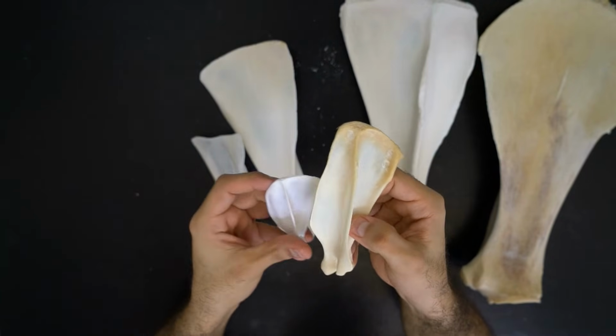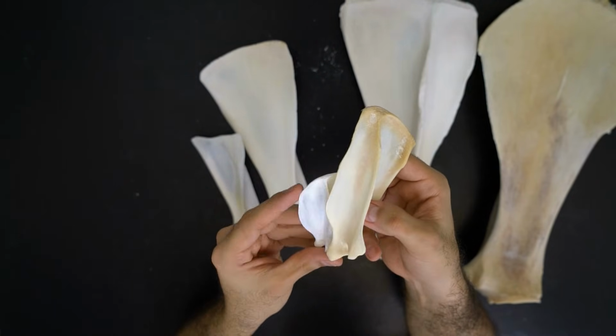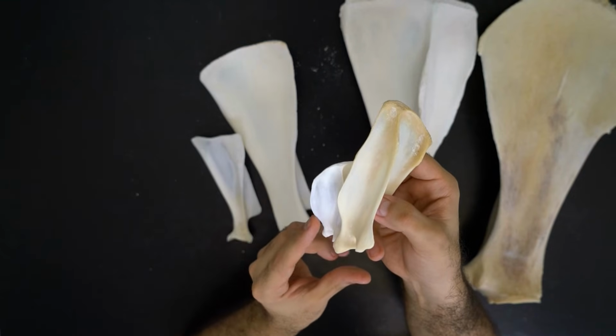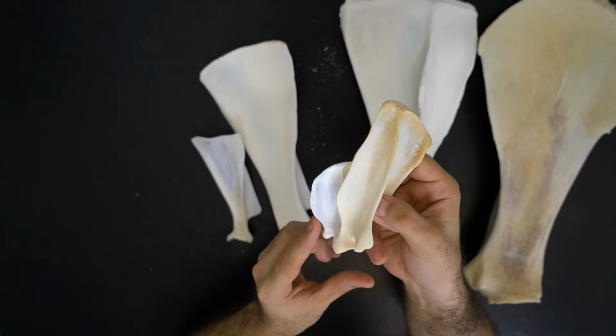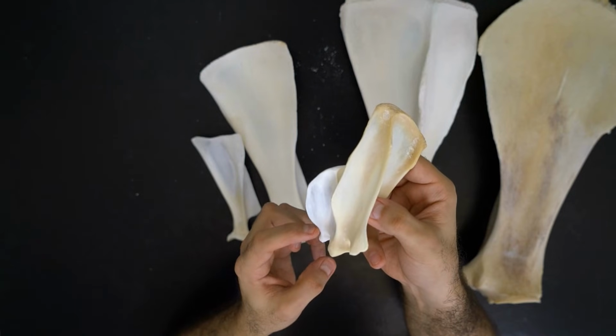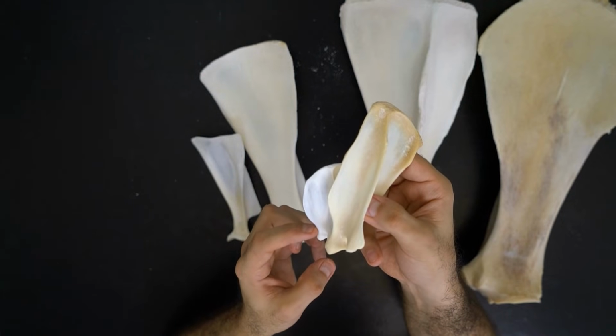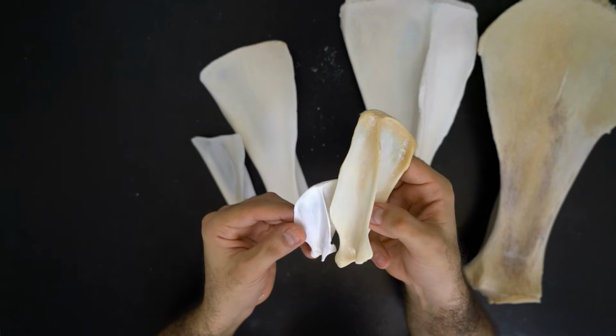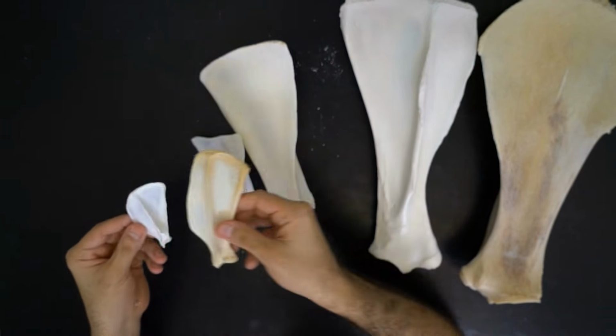The same as that of the cat, for example. The cat has the same situation, where the cranial border is convex in this area, forming the scapular notch here, cranial to the neck of the scapula.